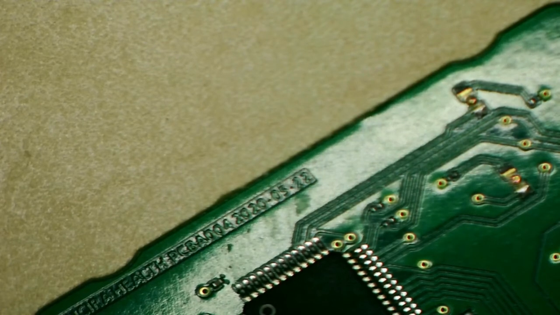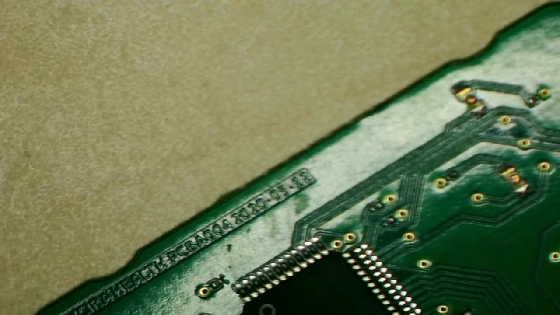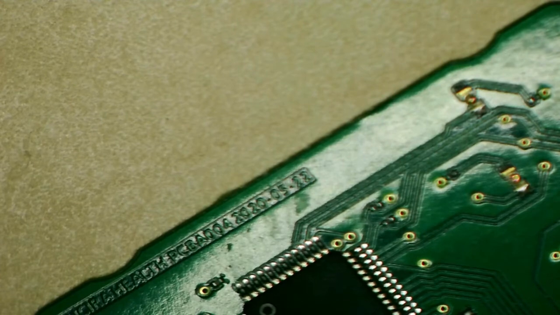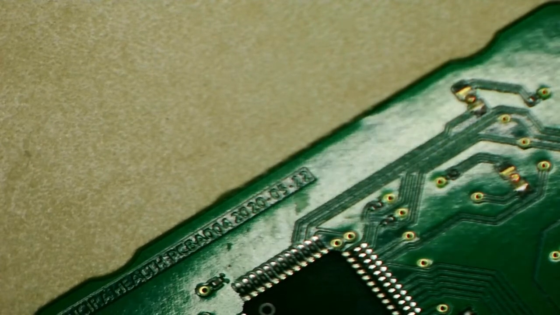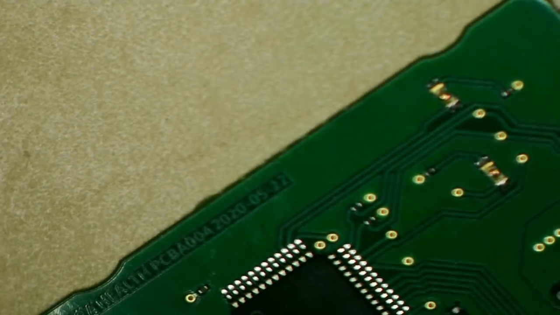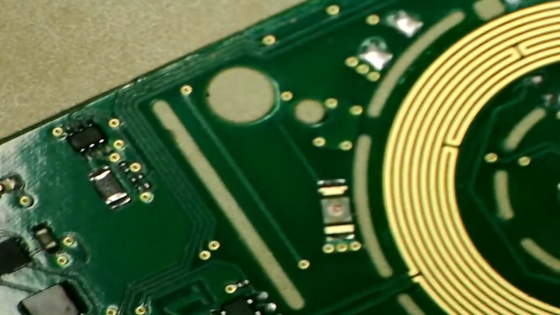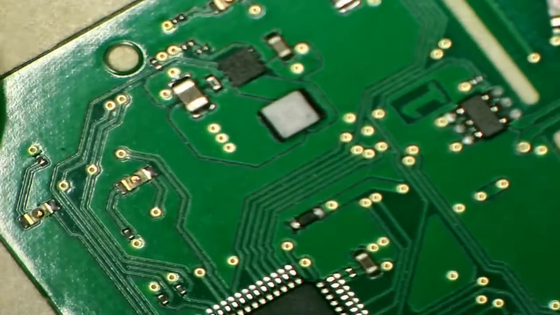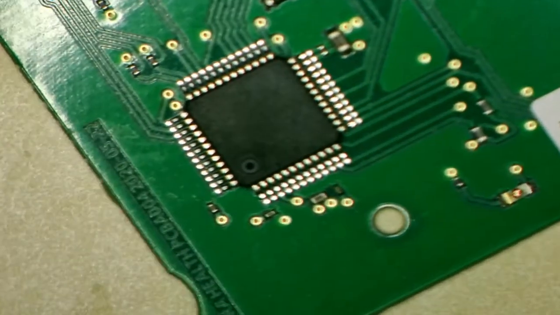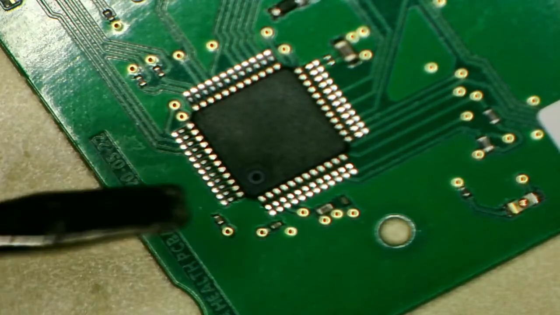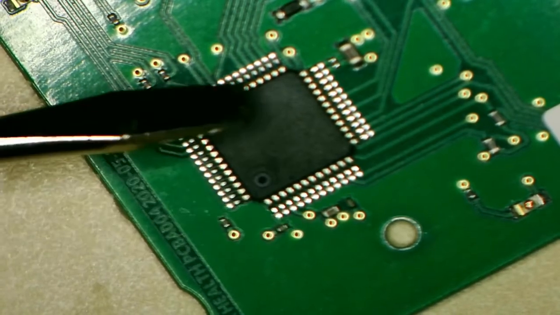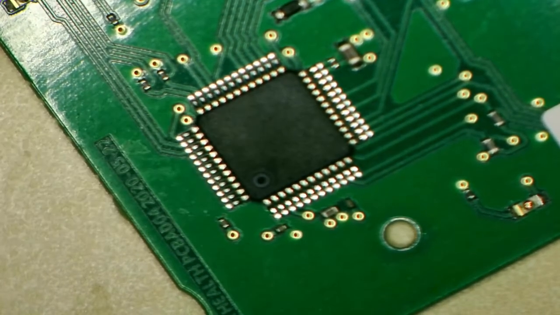So this thing was made in May of 2020. Interesting. All right, so I think the thing now is to go and let's look up what that integrated circuit, the one that's really the microcontroller, is, and see if we can figure out anything from that.